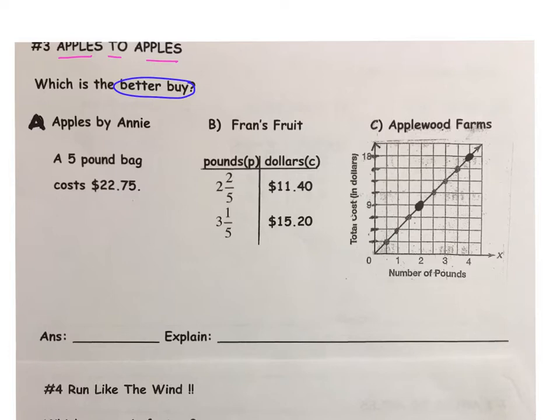We've been given 3 different situations. For Annie's apples, we know we can get a 5-pound bag for $22.75. For Fran's fruits, we can get 2 2/5 pounds for $11.40. And finally, for Applewood Farms, we've been given a graph. So let's find the unit rate for each one of these.